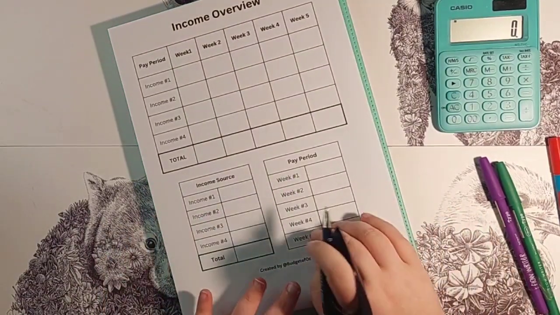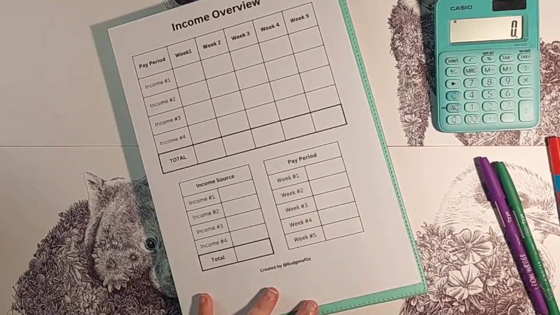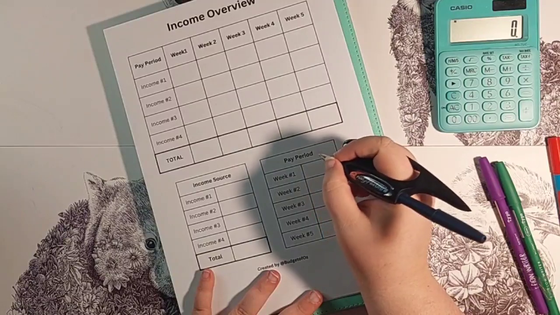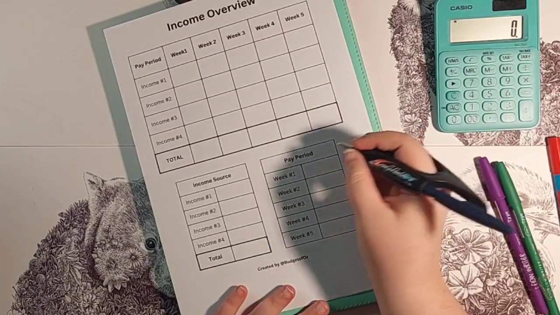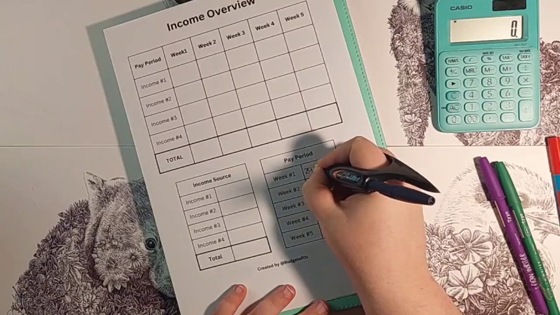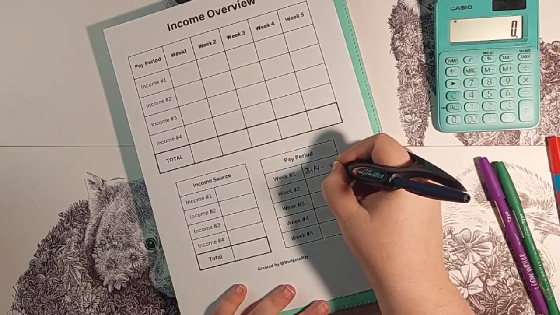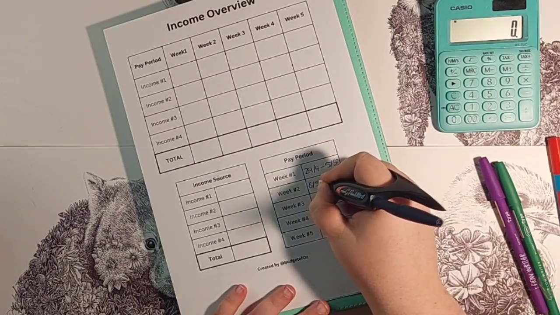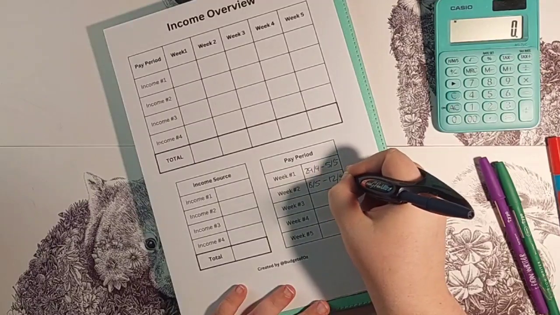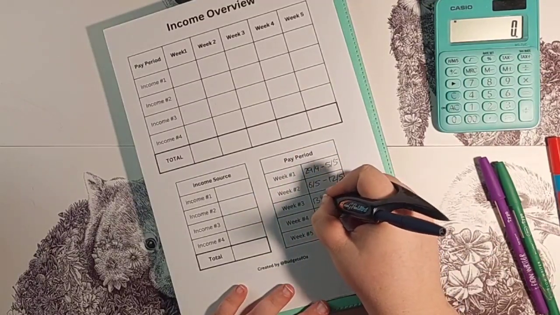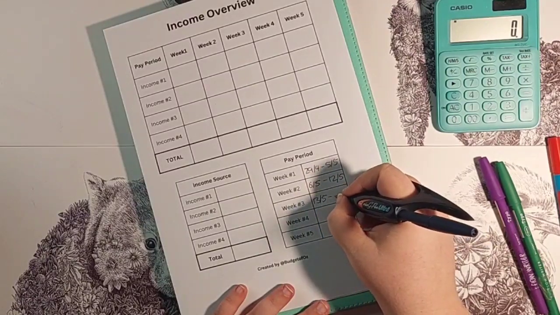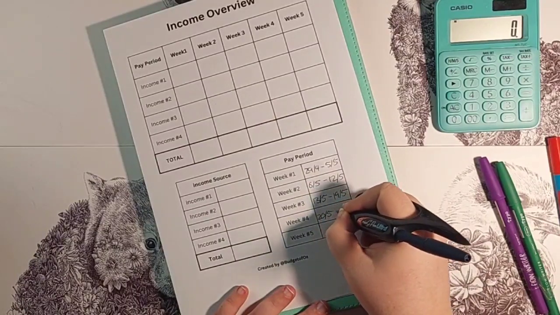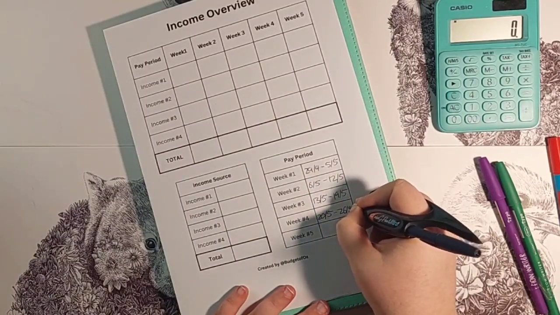So first of all, I'm going to start off with doing the time periods for the weeks. So for me, the pay periods will be from the 29th of the 4th through to the 5th of the 5th. And then we've got the 6th of the 5th through to the 12th of the 5th. Then we have the 13th of the 5th through to the 19th of the 5th. Then the 20th of the 5th through to the 26th of the 5th.